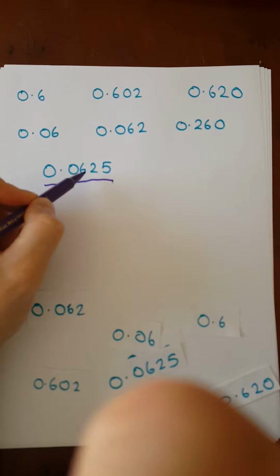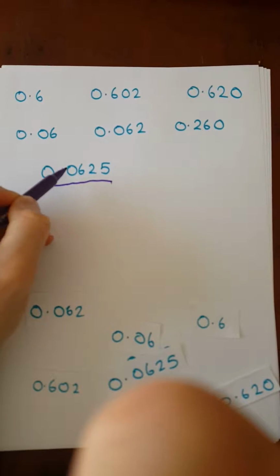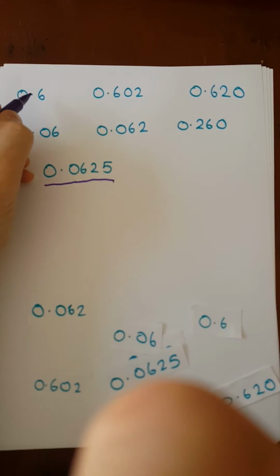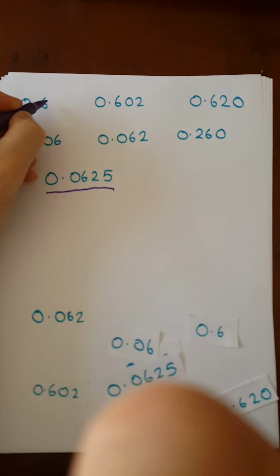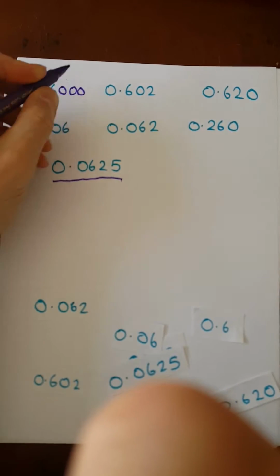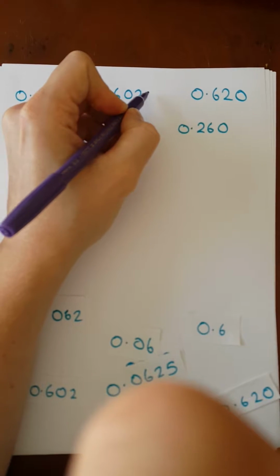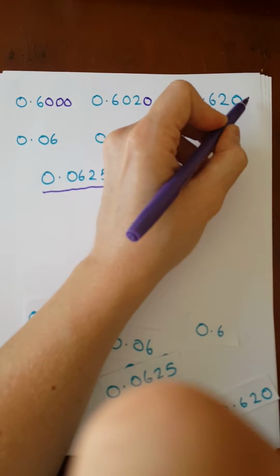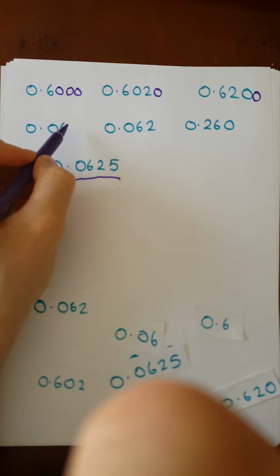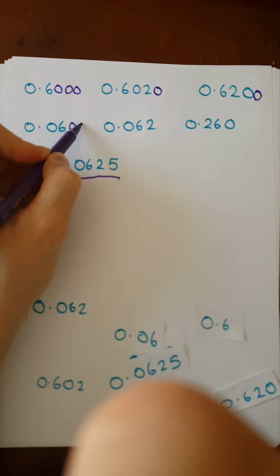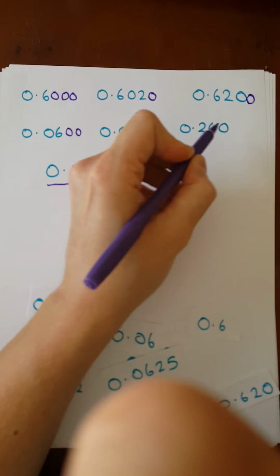So I've got 1, 2, 3, 4 numbers after the decimal point, and so I've only got 1 here, so I'm going to add 3 zeros. And this one, I'm going to add another one 0. Here I'm going to add another 0. Here I'm going to add 2. And here I'm going to add 1. And here I'm going to add 1.